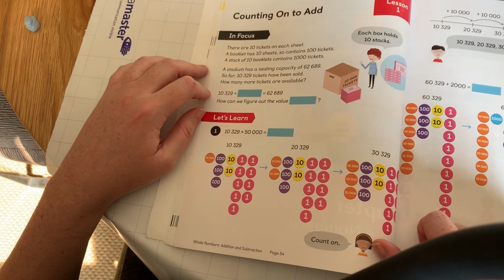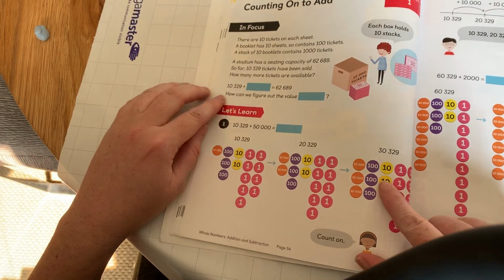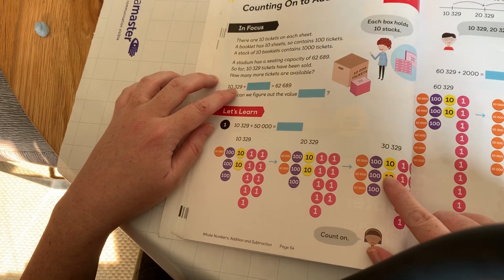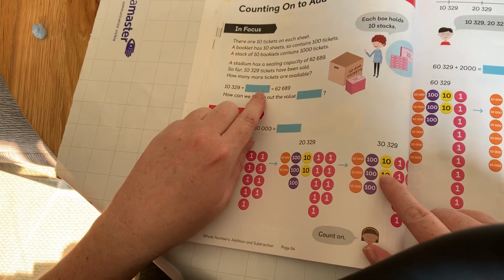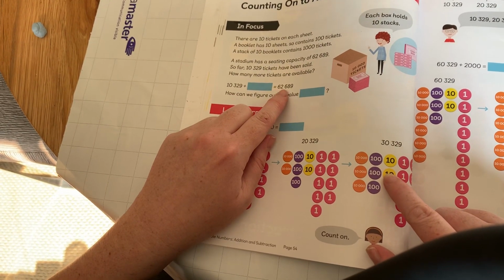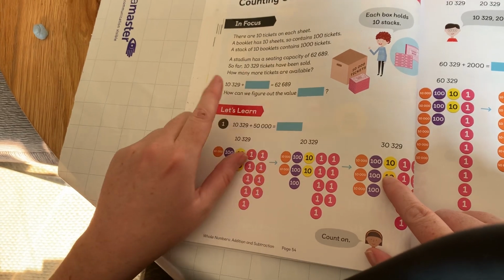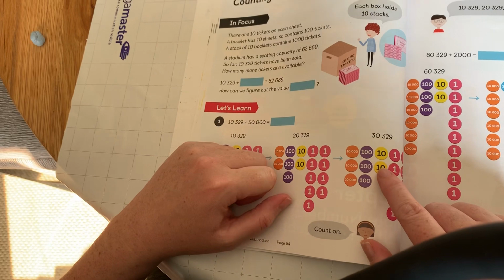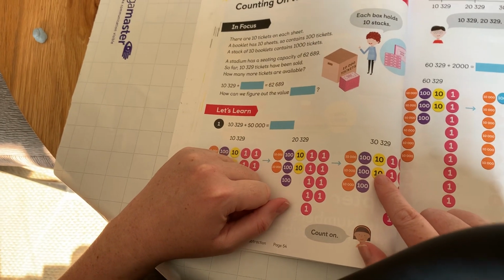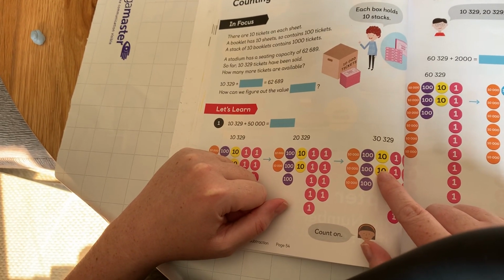Wow, that's a lot of information. It also says down here, 10,329 add something equals 62,689. How can we figure out the value? Wow, that is tough.